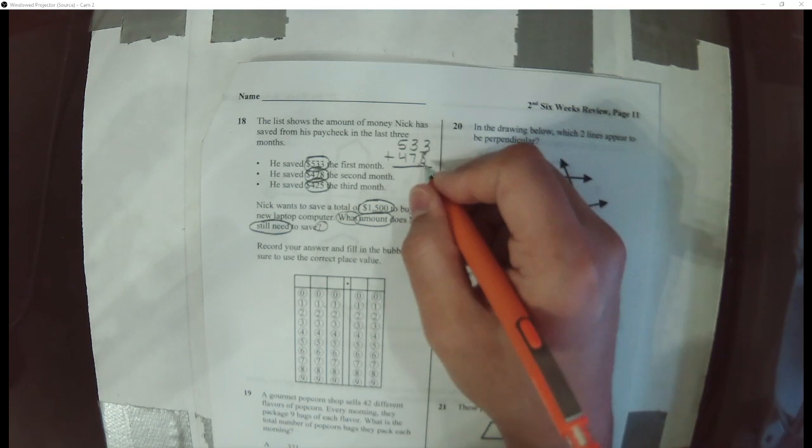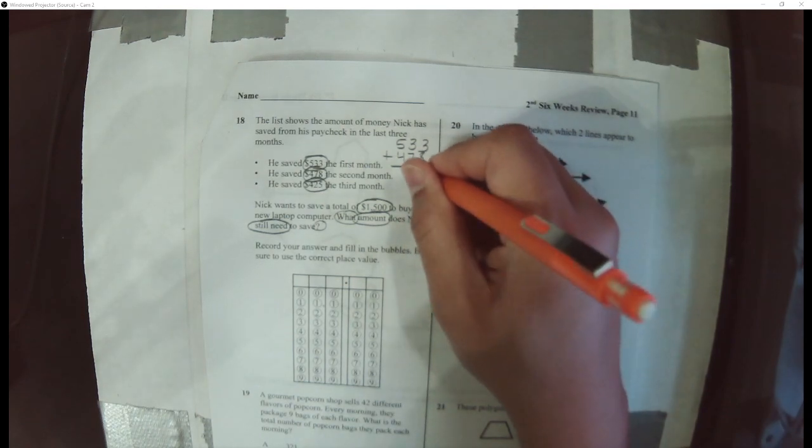Let's start right here in the ones place. 3 plus 8. What is 3 plus 8? Kylie? 11. Okay, I can't write all of 11 down here, but I can write 1 and carry over. Then I have 3 plus 7.